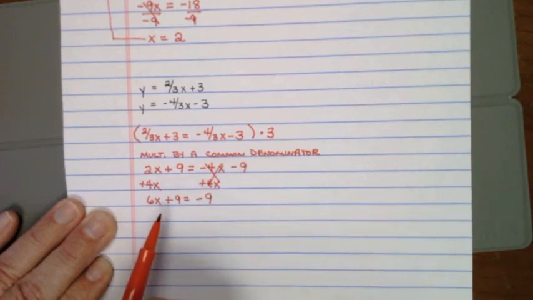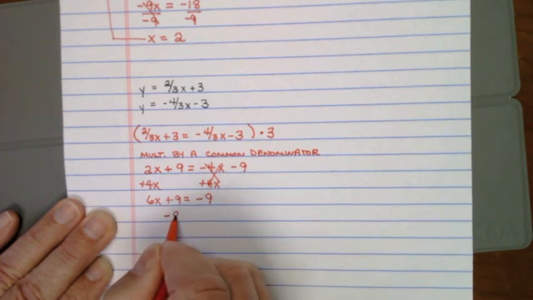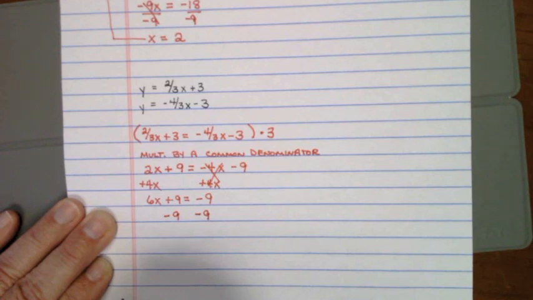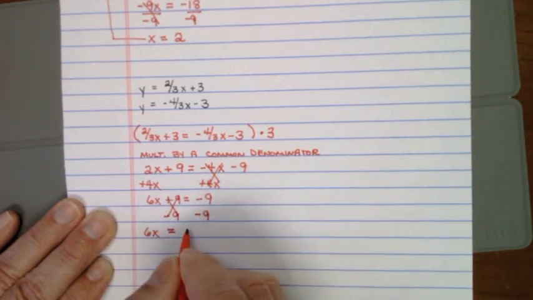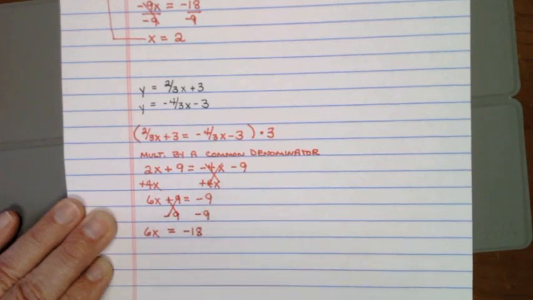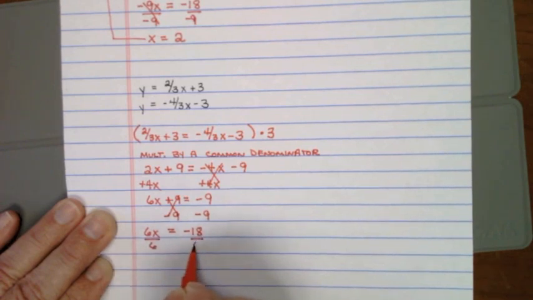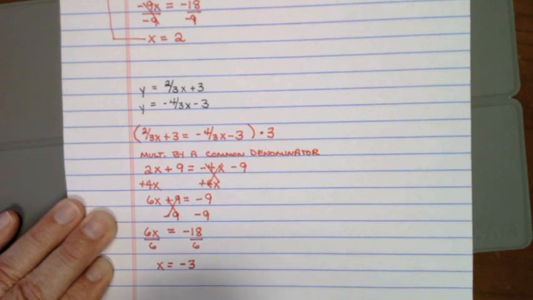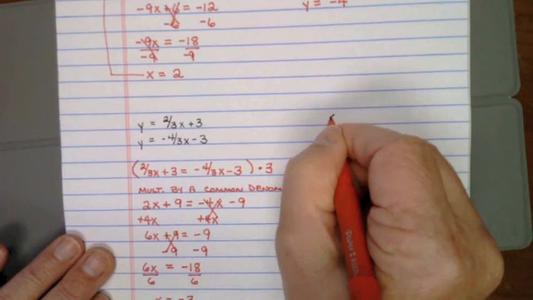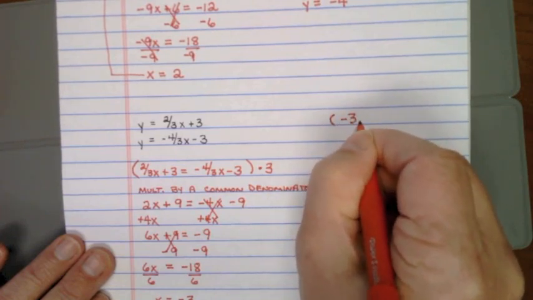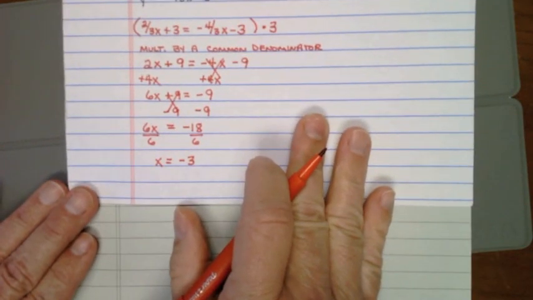I need to get rid of my adding and subtracting before my multiplying and dividing. Opposite of positive 9 is negative 9. Subtract 9 from both sides. That's eliminated. Negative 9 and negative 9 put together, negative 18. The opposite of multiplying by 6 is dividing by 6. X is equal to negative 3. Negative 18 divided by 6 is negative 3. This is my x coordinate for this problem. My x coordinate is negative 3.